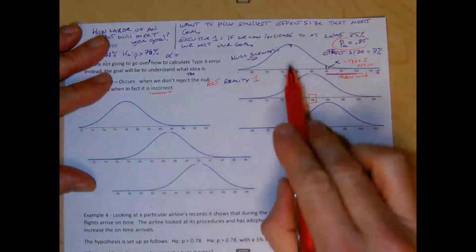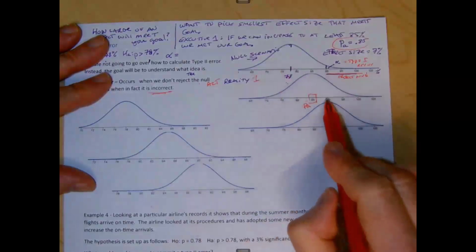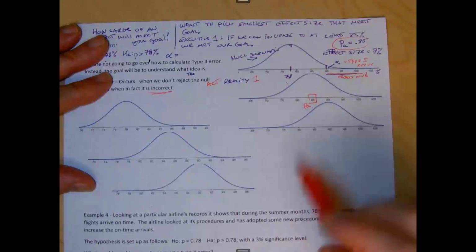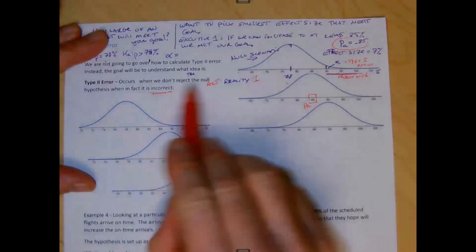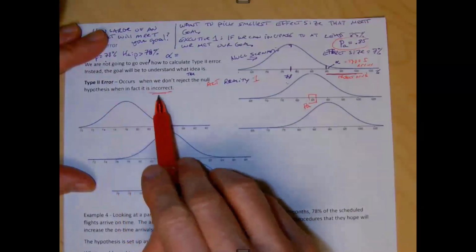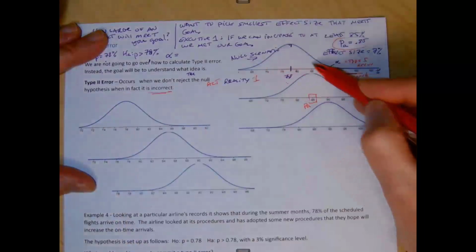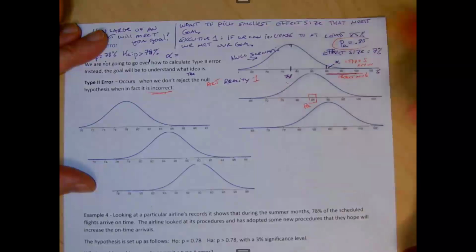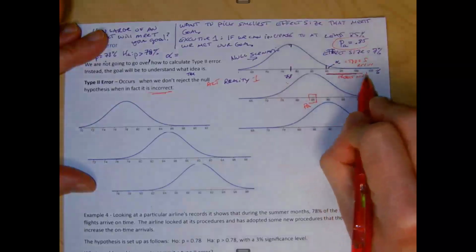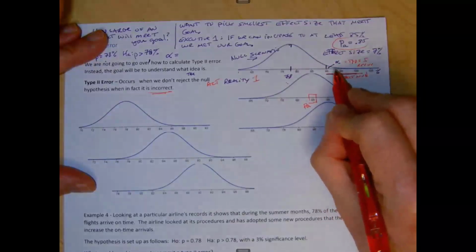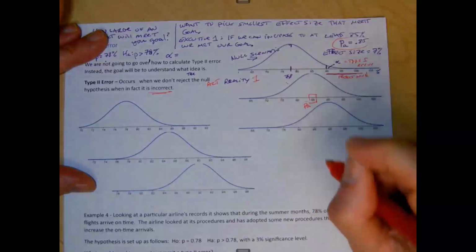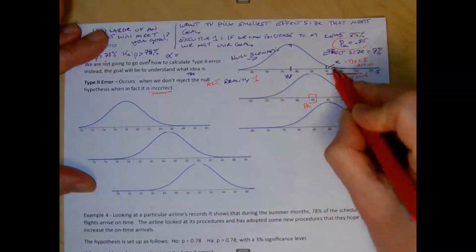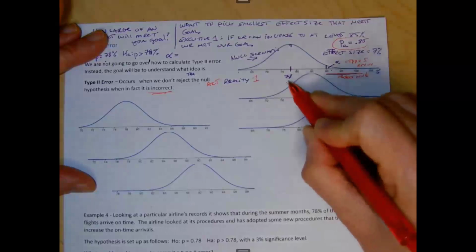Now the reason I've lined everything up, and again, we're not going to do a calculation, is so I can show you a type 2 error. A type 2 error occurs when we don't reject a null, when the null hypothesis is incorrect. Well, what does that mean? That means, see this curve right here? It's wrong. It doesn't even exist. This is just a figment of our imagination. But if our p hat value lands here, we will reject. So the chance this p hat value could land here. But what's the real chance then of landing here if this is not correct and this is correct?